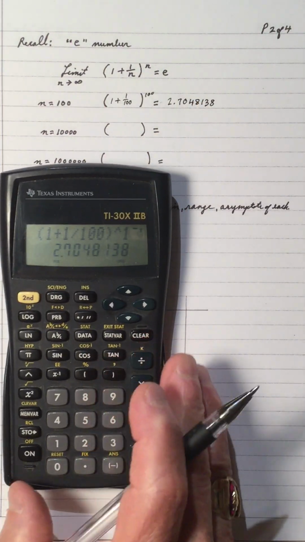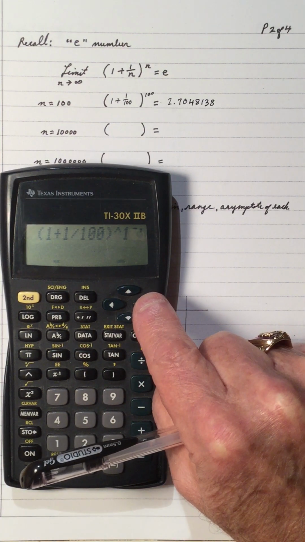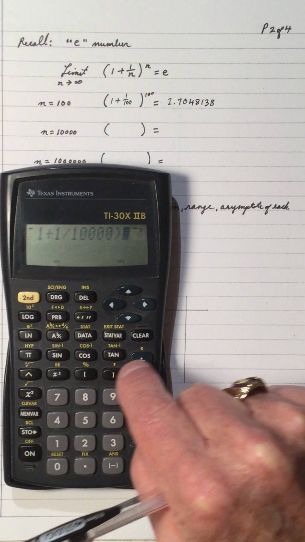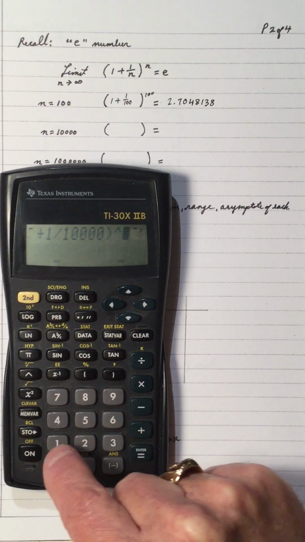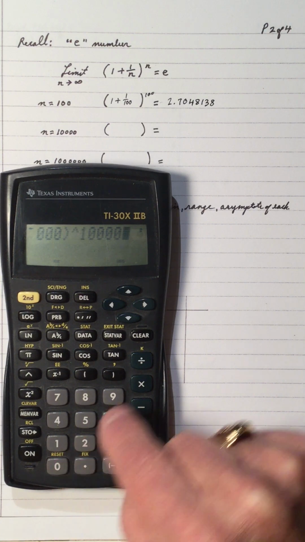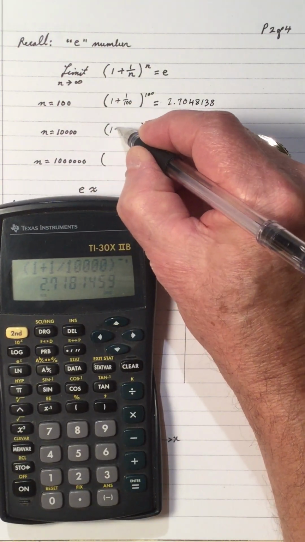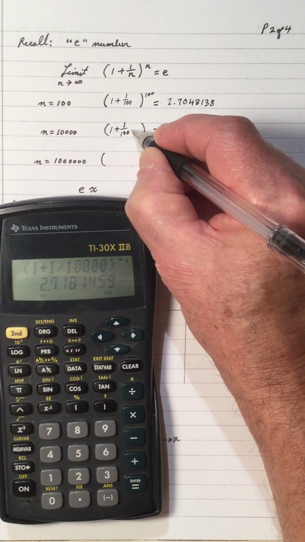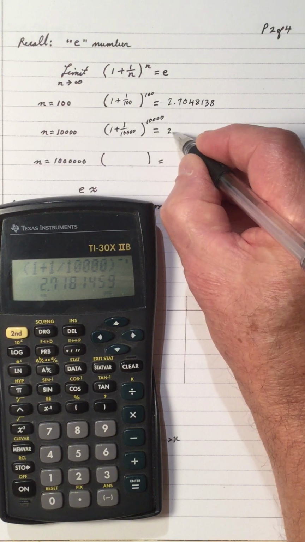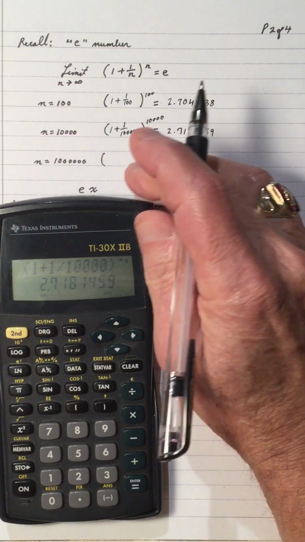Now let's go back and put 10,000 in, and raise it to the 10,000. So what we did was put 1 plus 1 over 10,000 raised to the 10,000, and we got 2.718145.